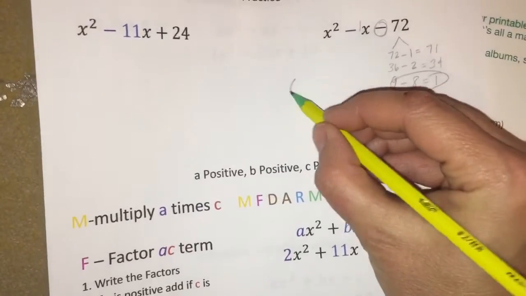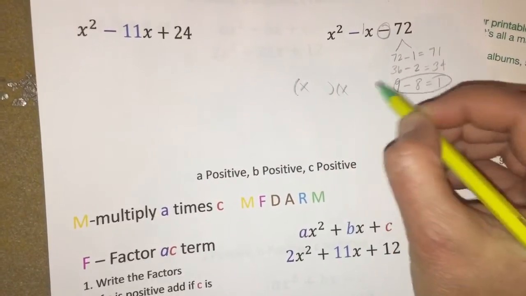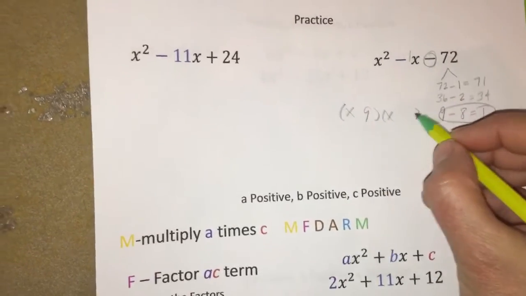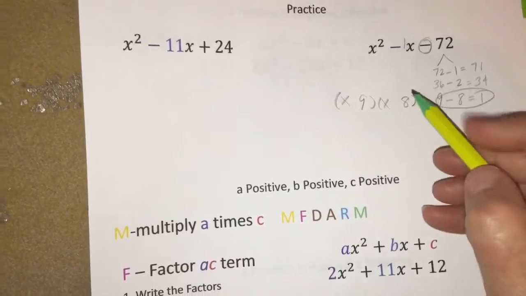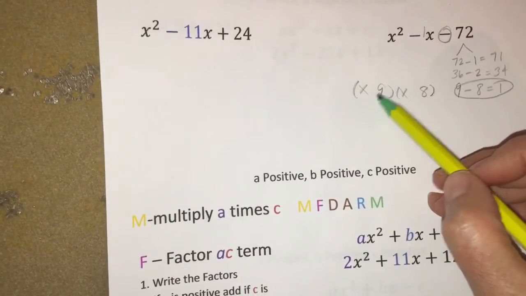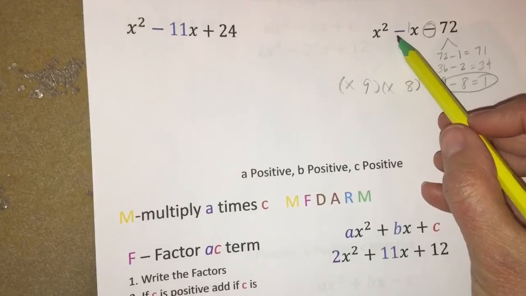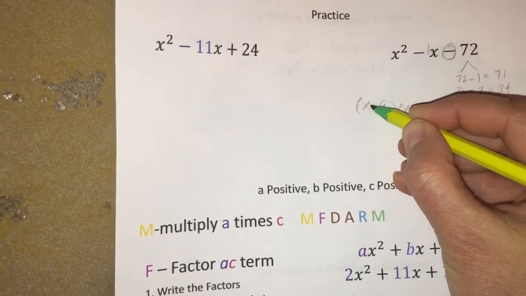So now I'm going to set up my two factors. I have my 9 here. I have my 8 here. By rule, the larger of the two factors takes on the sign of the B term. The B term is negative 1, so it's negative, so the 9 will be negative.